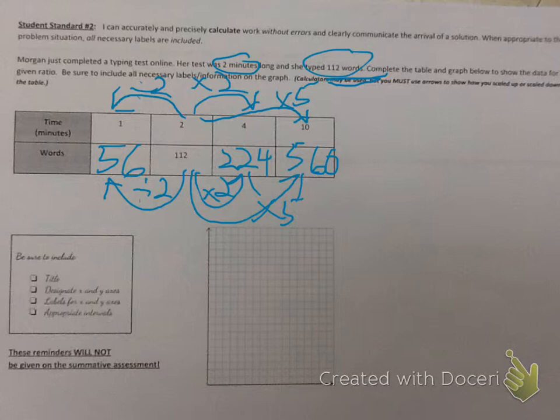Now comes the graphing. So I need to take that data from the table and graph it on my graph. Now there's some reminders here. Be sure to include a title. Be sure to designate the X and Y axis. Be sure that you have labels for the X and Y axis, and make sure you have appropriate intervals.